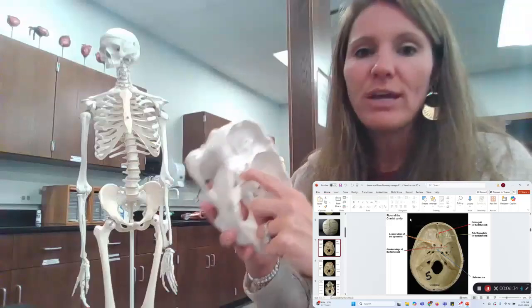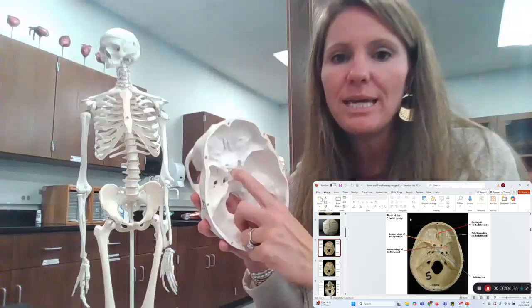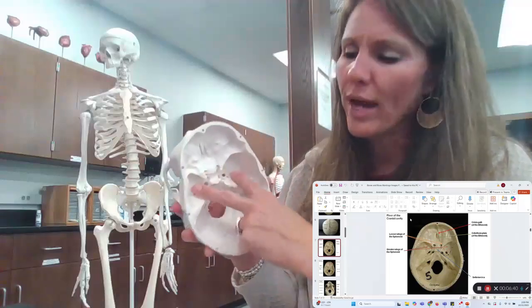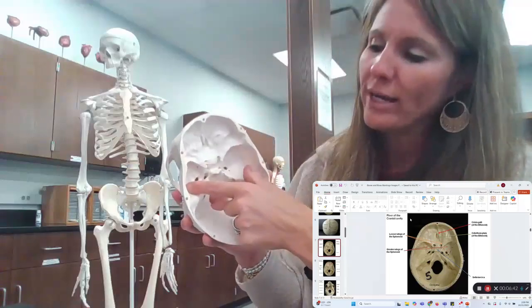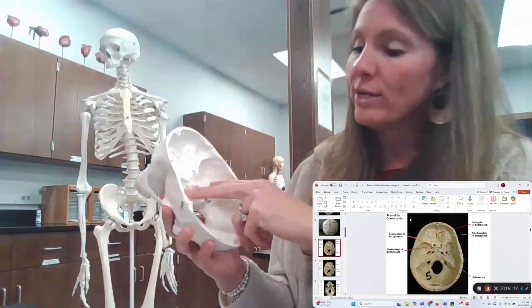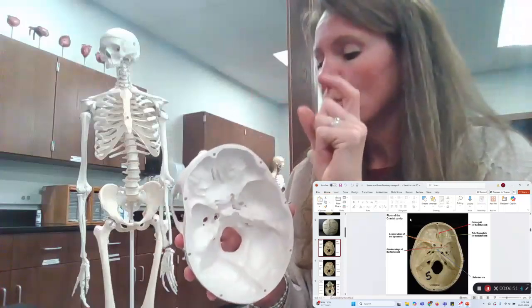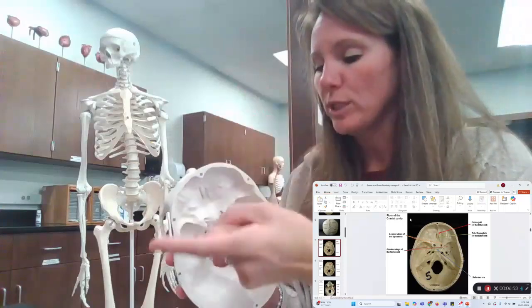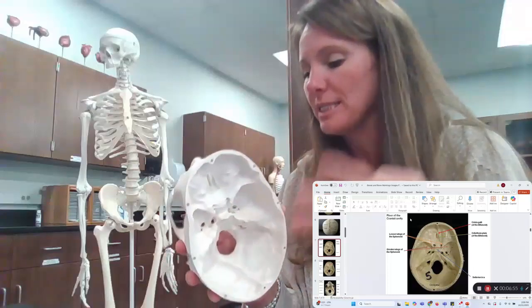But if you look here, you can see the lesser wings right here and the greater wings. So these big holes right here are greater wings and lesser wings. Okay, the foramen, I know them, they're on the greater wing. I know them in order: rotundum, ovale, spinosum, lacerum.